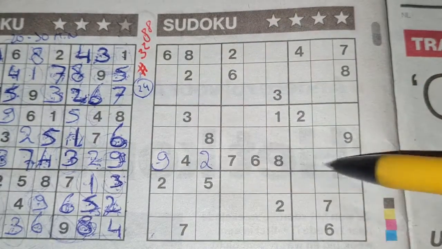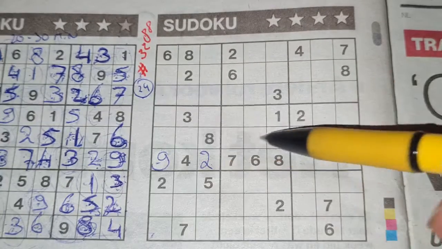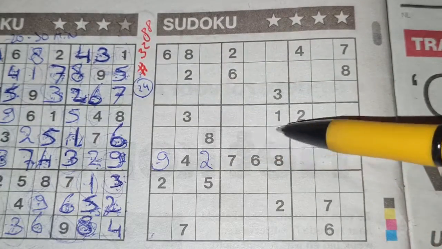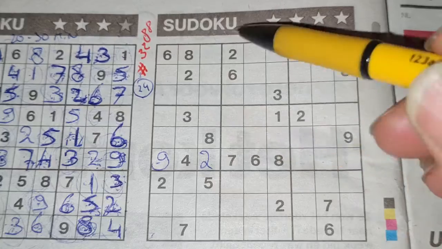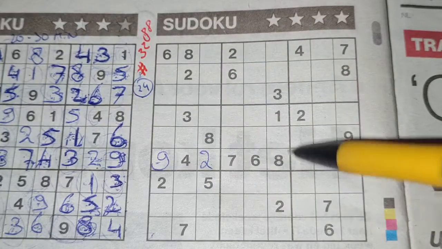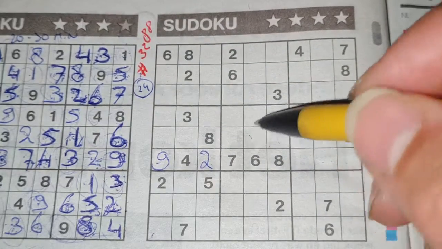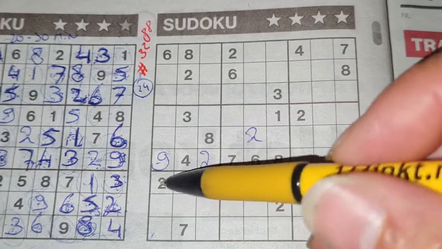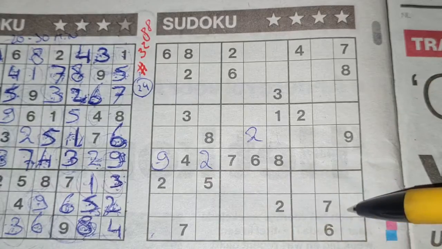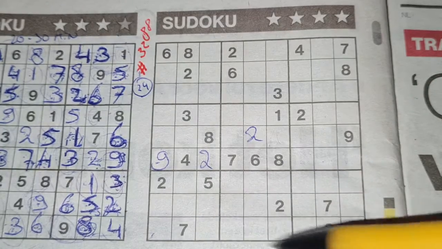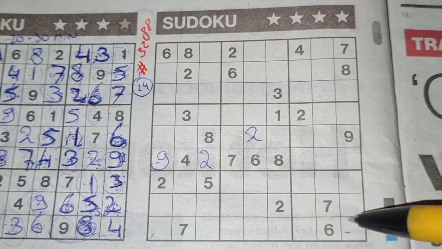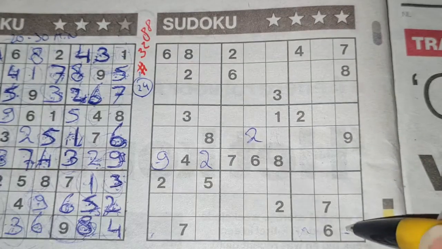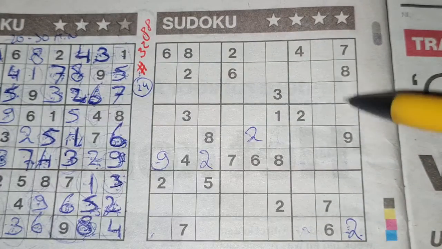Alright, 2 in this row, 2 in that row. So the row between the middle row, the only 3 places for the 2 should be here, or there. We see there 2, no 2 there. Here 2, no 2 there. The only place for the 2 should be there. 2 in this row, 2 in the row below. So in the last row, the only 2 places for the 2 should be here, or there. We see there 2, no 2 there. 2 should be there.